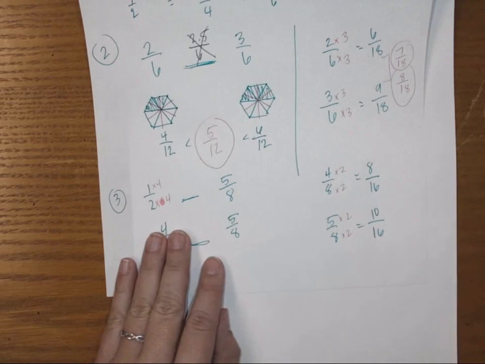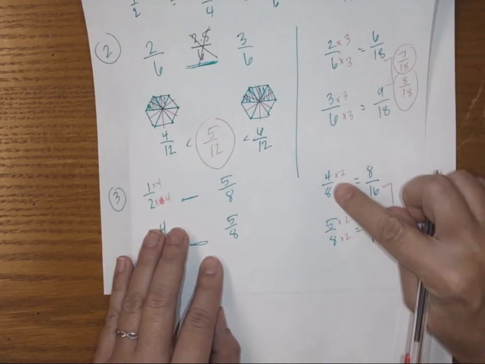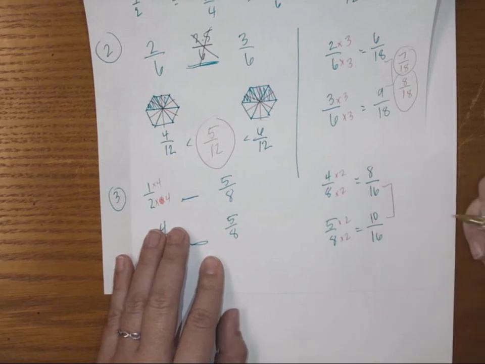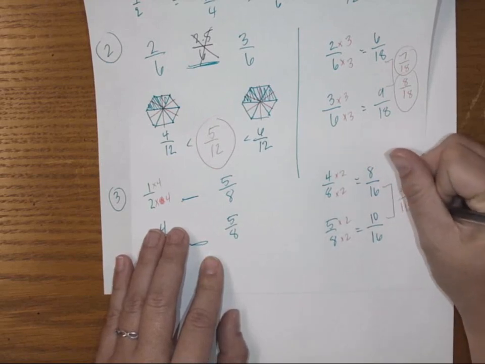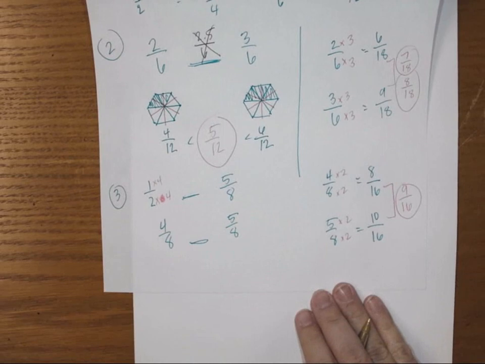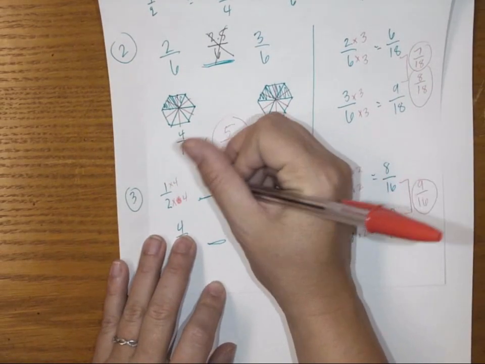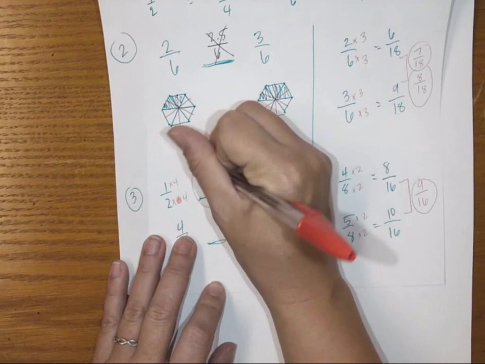So now it's easy to find a number in between 4/8 and 5/8. It's a number in between 8/16 and 10/16, which would be 9/16. Okay, so a fraction in between 4/8 and 5/8, or 1/2 and 5/8, would be 9/16. That would be your answer.